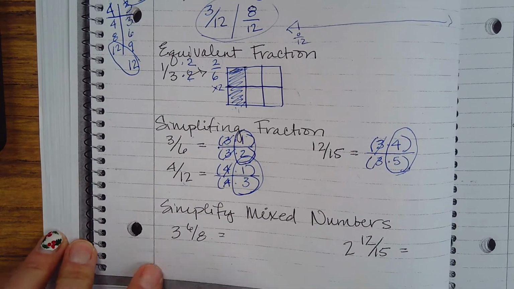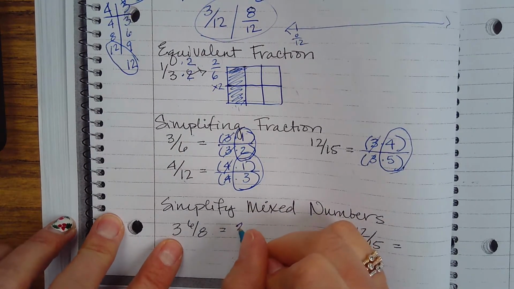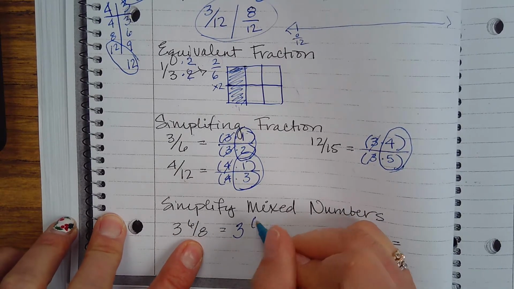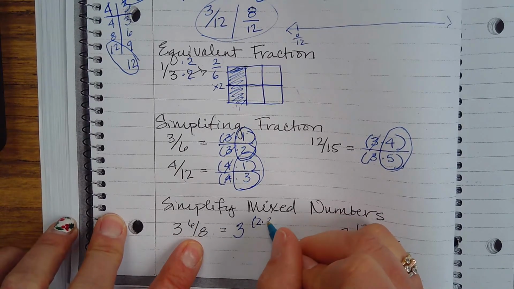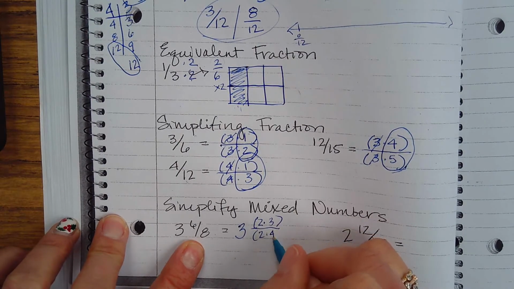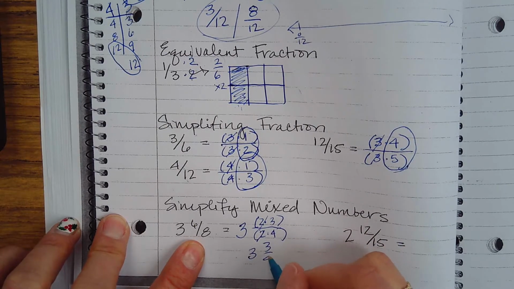Then to simplify a mixed number is the same as up here. You're just going to simplify the fraction here. So what's hiding inside of 6? 2 and 3. What's hiding inside of 8? 2 and 4. Cross it out, it's 3 and 3/4.